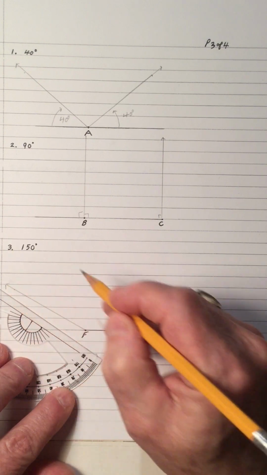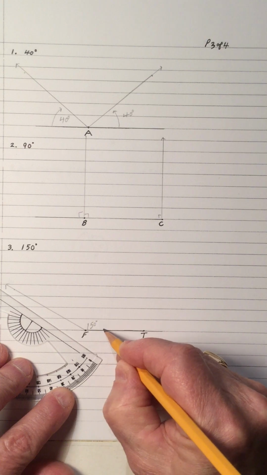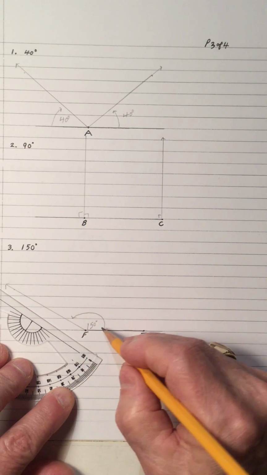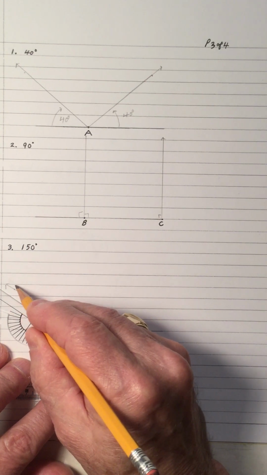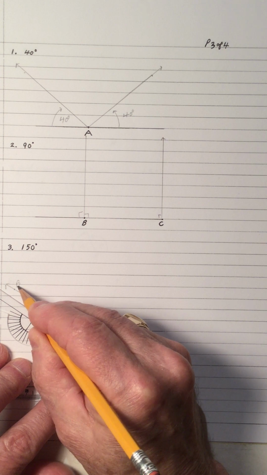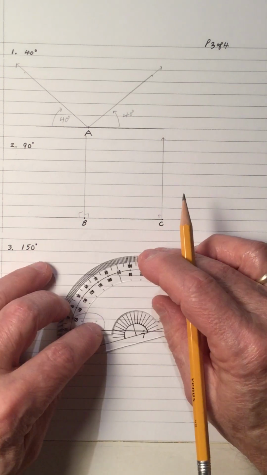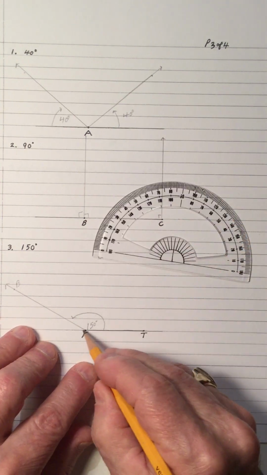So there's the ray. At 150 degrees, you're rotating right here. So this angle, TF, and you want to put a letter here, say B. So TFB is 150.